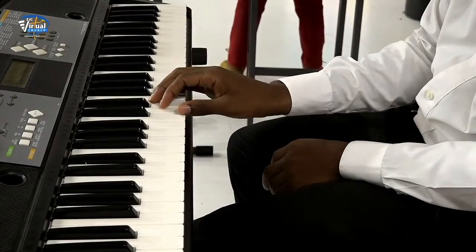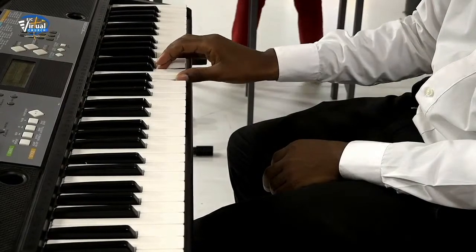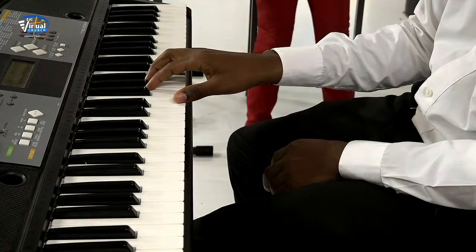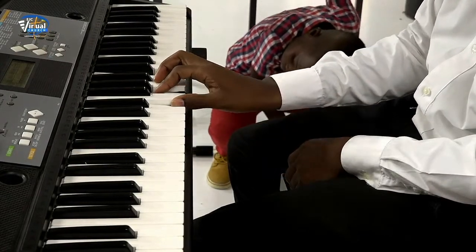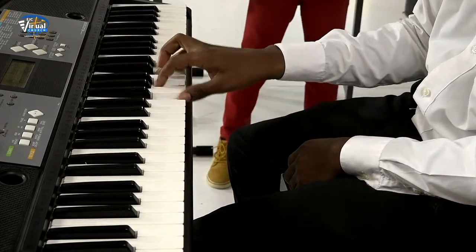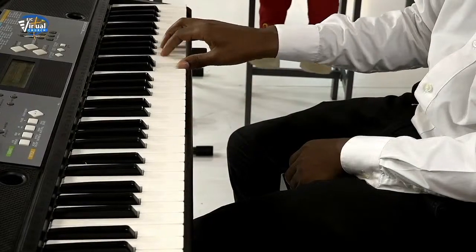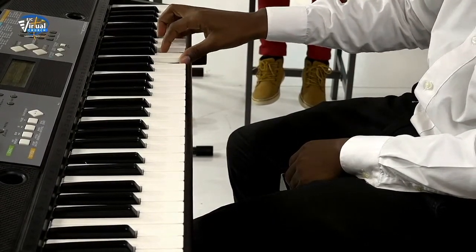So here's root position. Here is first inversion, where the middle note is on the bottom. Kylan, take a seat for me, please. Then second inversion.